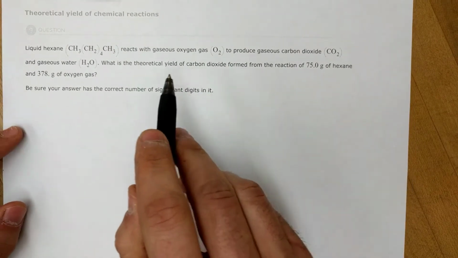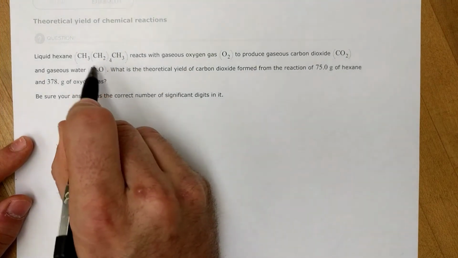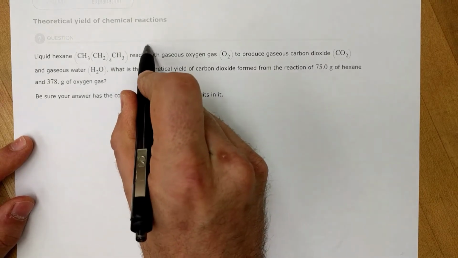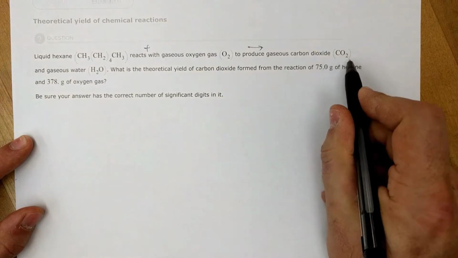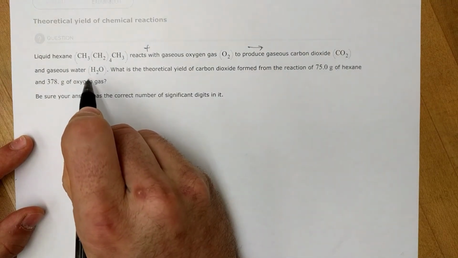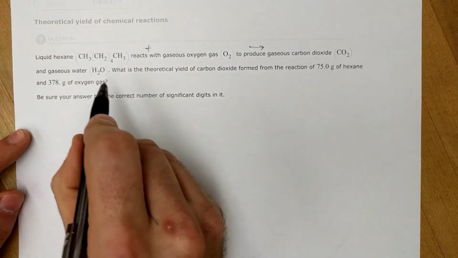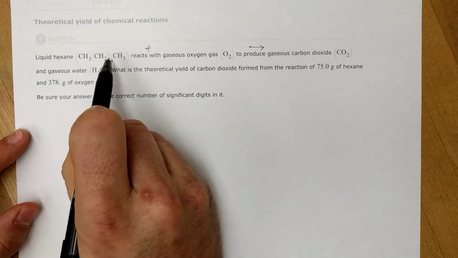chemical equation form. Just a reminder, this would be one reactant, reacts with would mean plus this other reactant, to produce would be the arrow, and then carbon dioxide and gaseous water are the products. So let's go ahead and write that out. I'm going to combine this into a simpler equation.